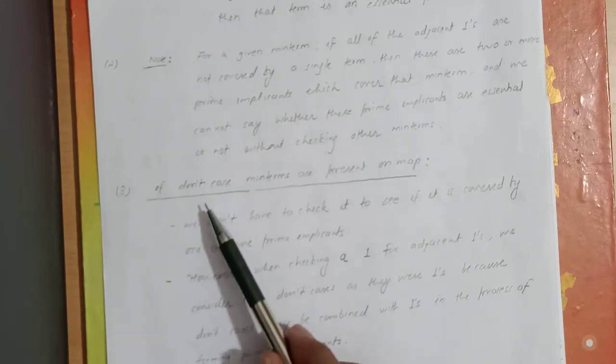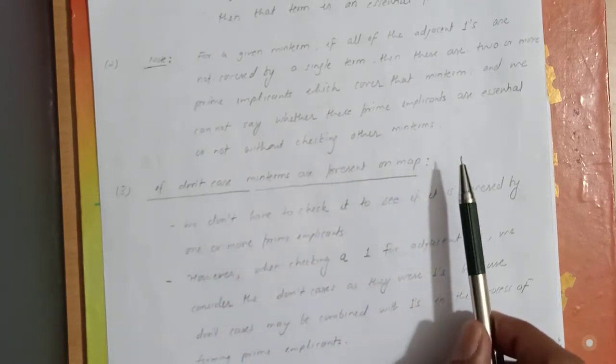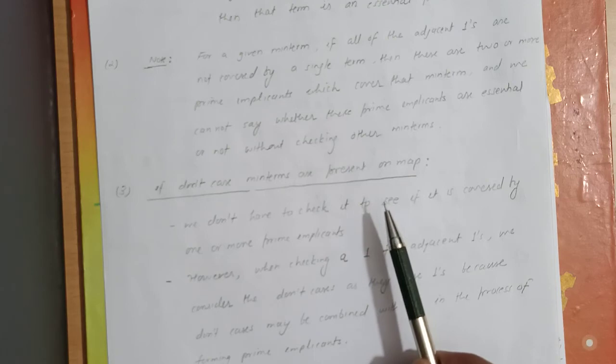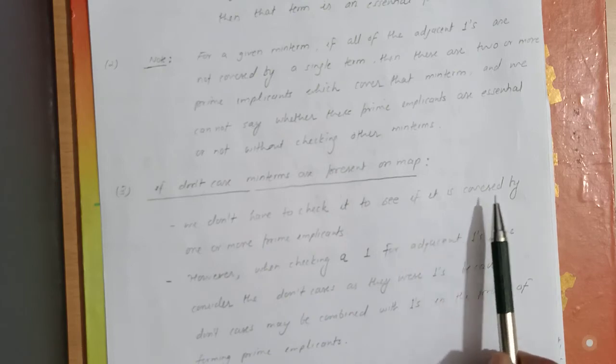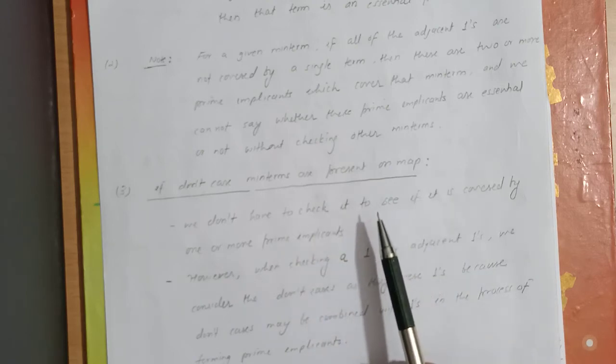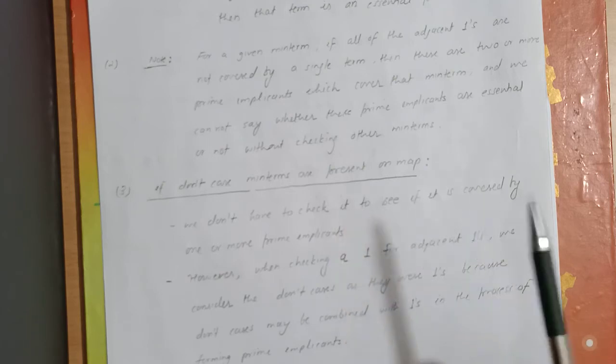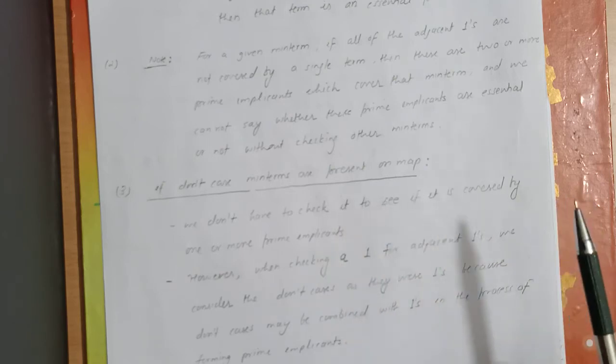Also, in this theorem, if don't care conditions are present, how will we deal with them? Firstly, we don't have to check whether don't cares are covered by one or more prime implicants. We will check for ones only, not for the don't cares.